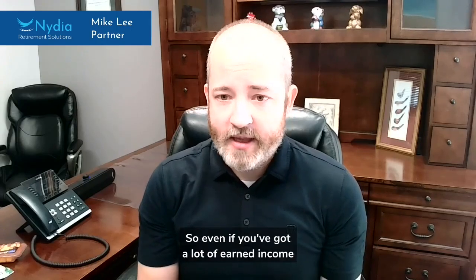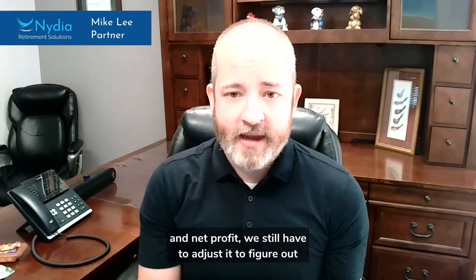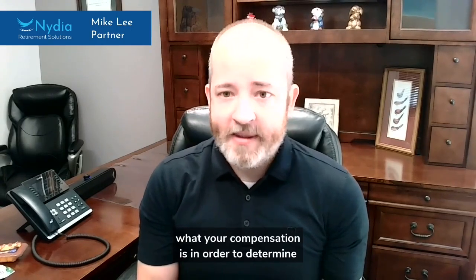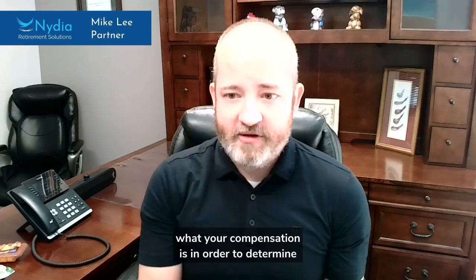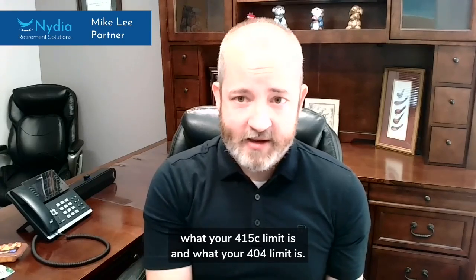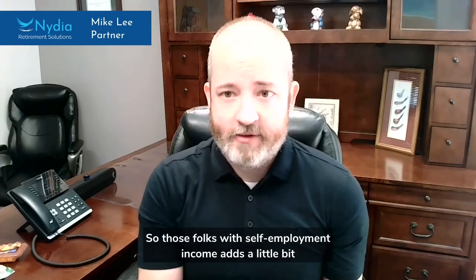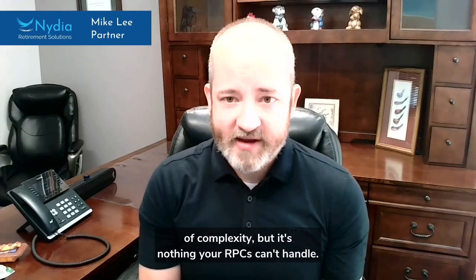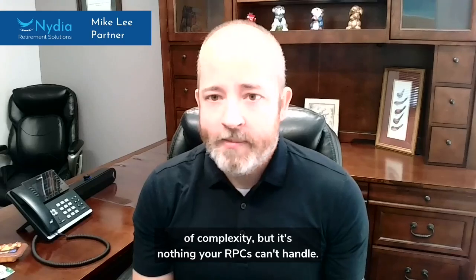So even if you've got a lot of earned income and net profit, we still have to adjust it to figure out what your compensation is in order to determine what your 415C limit is and what your 404 limit is. So those folks with self-employment income adds a little bit of complexity, but it's nothing your RPCs can't handle.